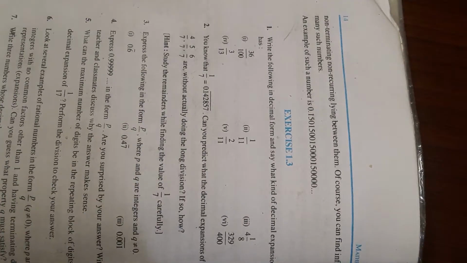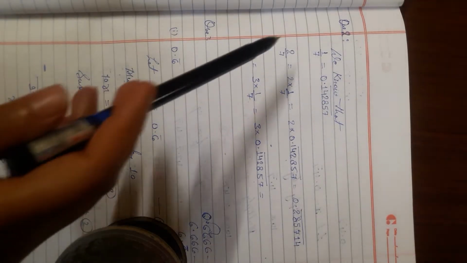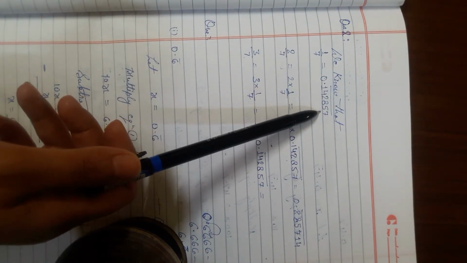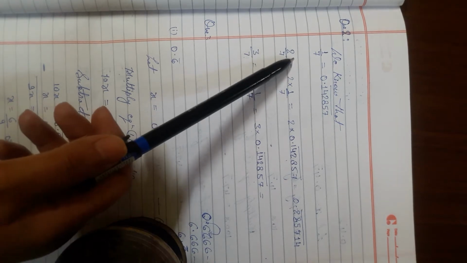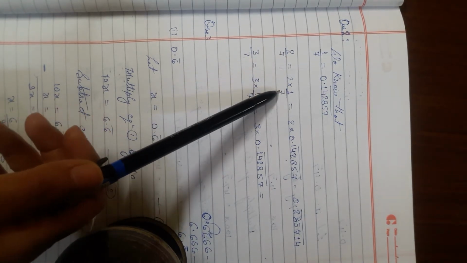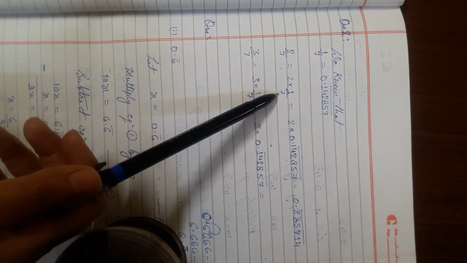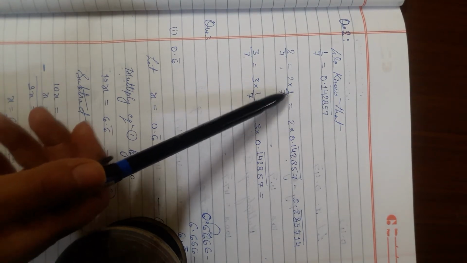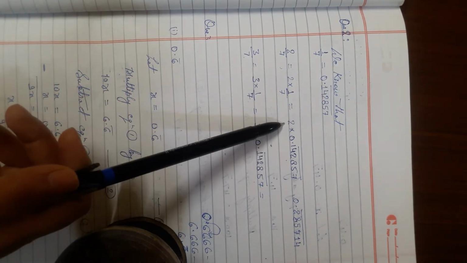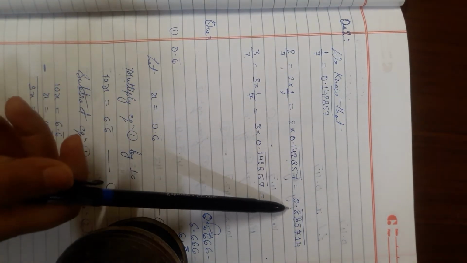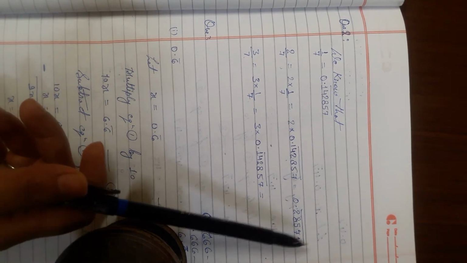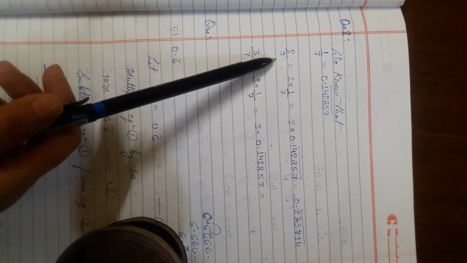If so, how? We know that it is given that 1 upon 7 is equal to 0.142857 bar. So we can write 2 upon 7 as 2 multiplied by 1 upon 7. Now in place of 1 upon 7 put its value in decimal form. So now we multiply 2 with this. So the answer is coming 0.285714 bar. This is the value of 2 upon 7.